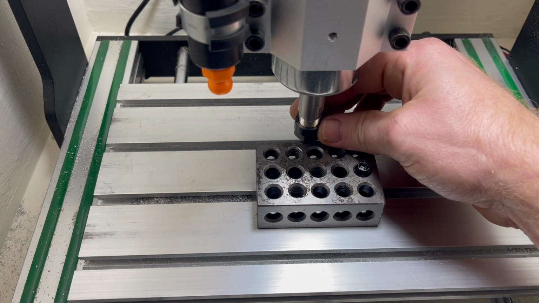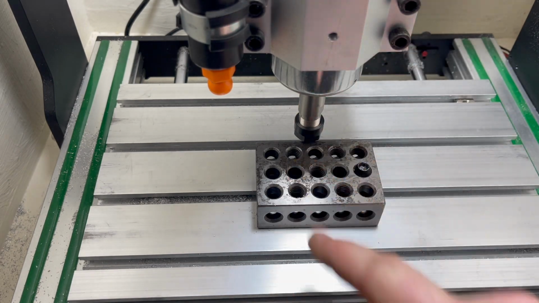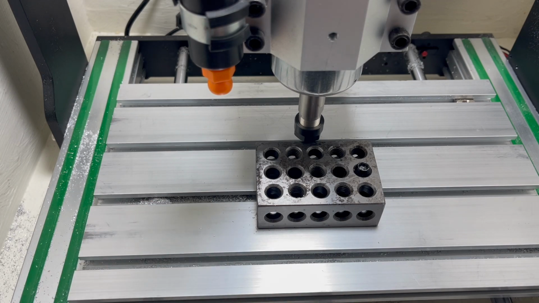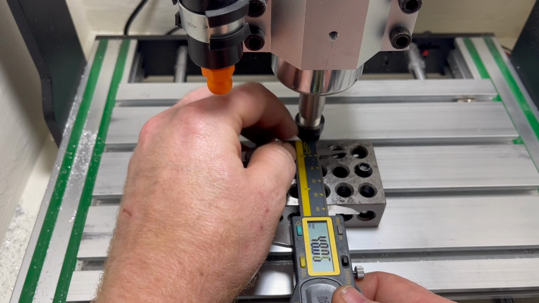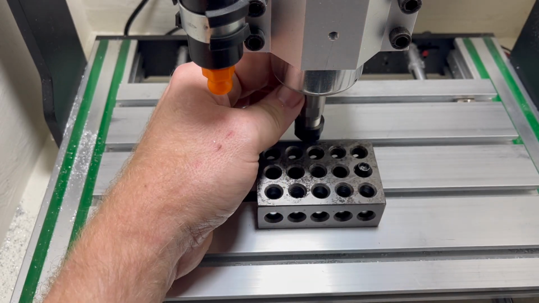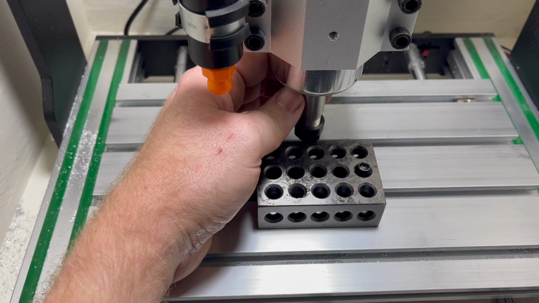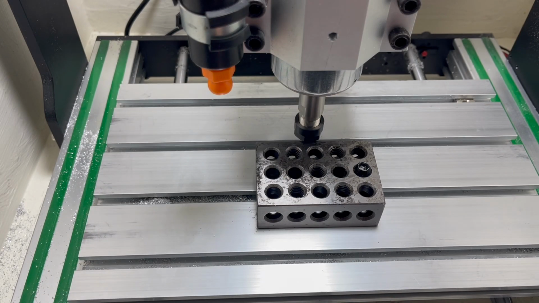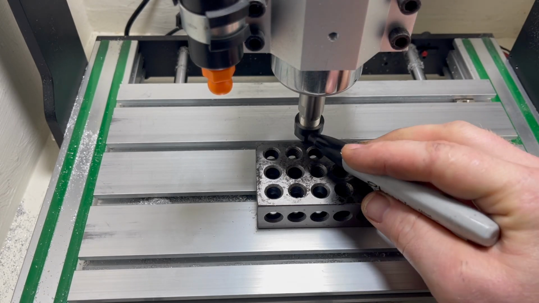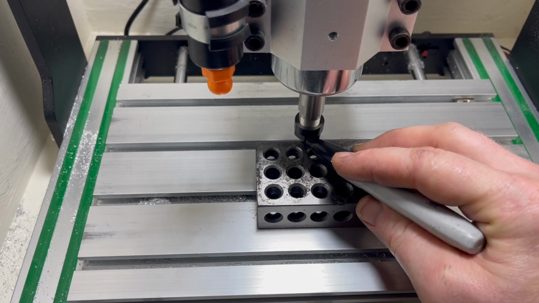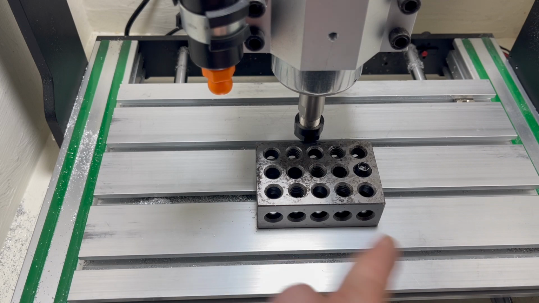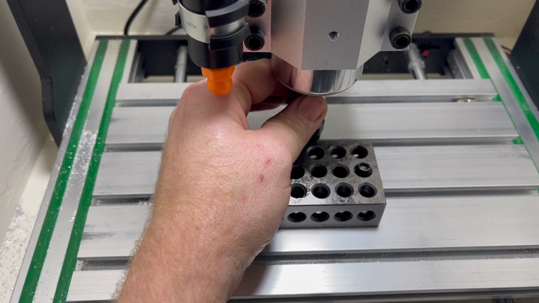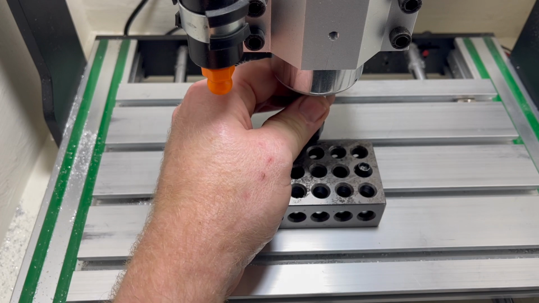So I want this so I can clear it and still be able to get a caliper on it, like so. And you're not going to be able to tell because it's black and it's the only marker I could find, but I marked one side here so that I'm always measuring from that same side. There could be a little bit of run out in the motor. You always want to measure from the same degree of rotation here.